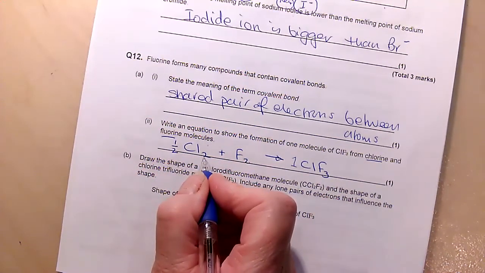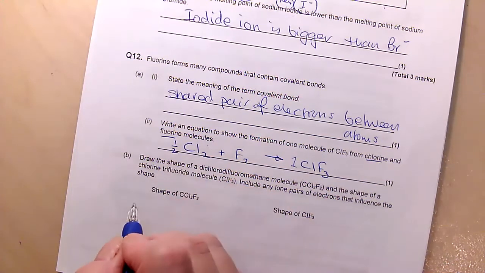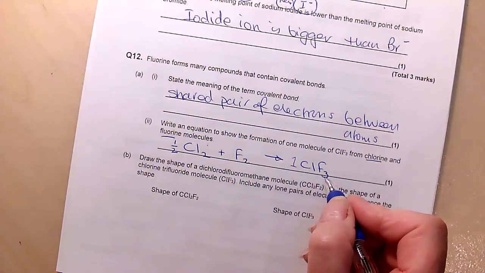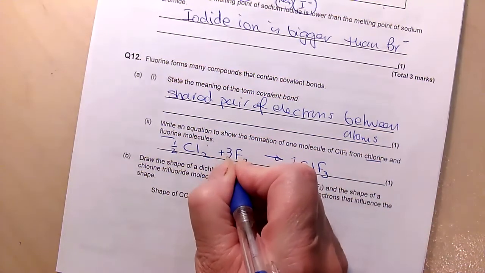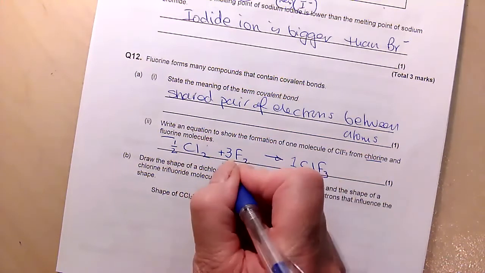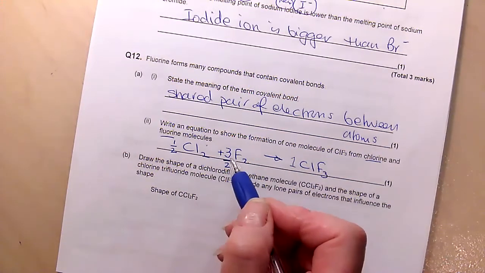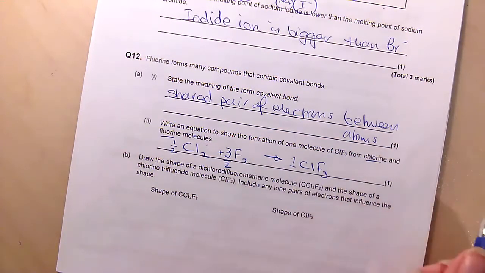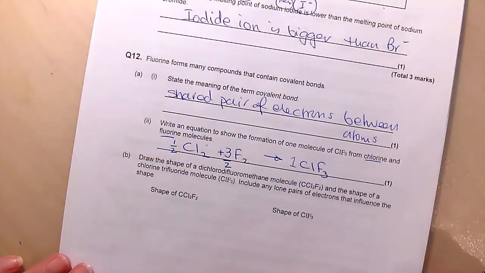So a half times 2 chlorine atoms would give me 1 chlorine atom. So a half times 2 is 1. And I need 3 fluorine atoms. So if I put a 3 in front of that, 3 times 2 is 6, which is 3 too many. So it'd be 3 over 2 fluorine. Okay, so a half Cl2 and 3 over 2 F2 would give me 1 ClF3.